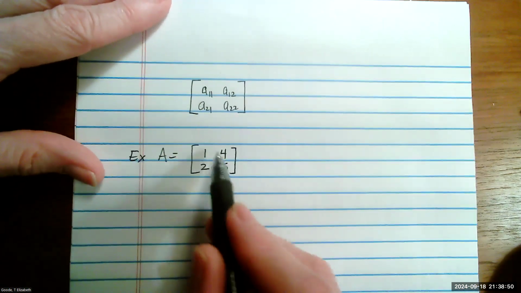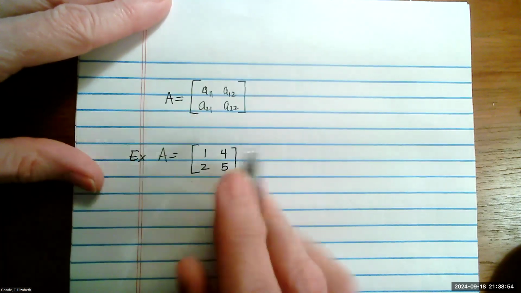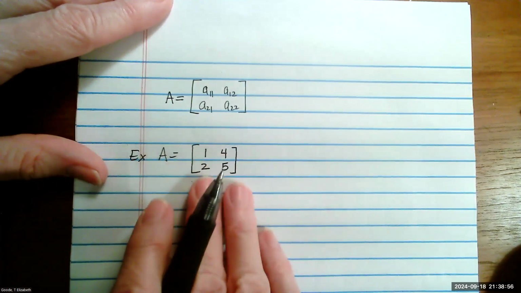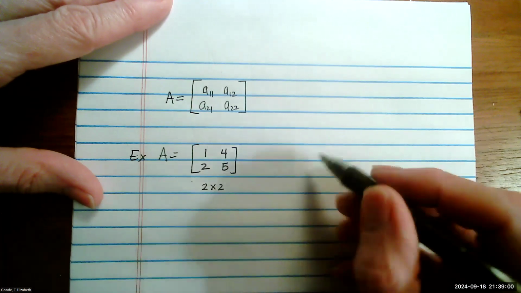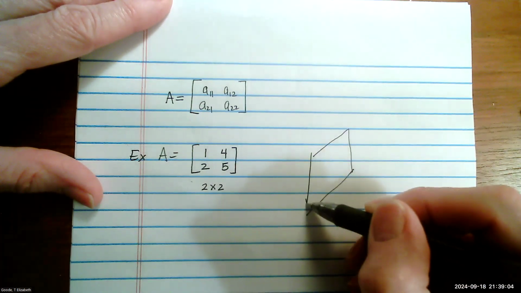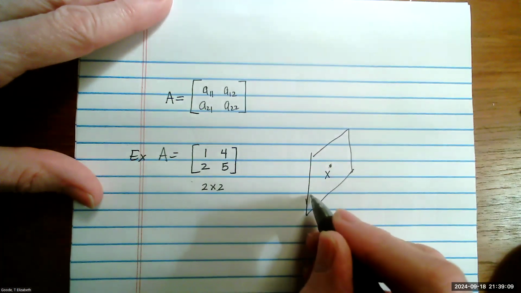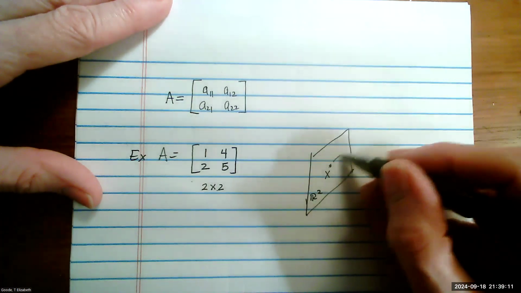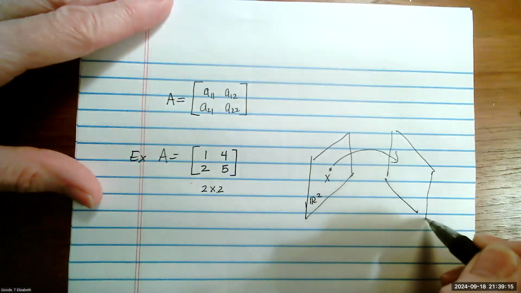I can tell by inspection that these two columns are linearly independent. That's another way to talk about this. All right, so A is 2 by 2. So when you apply A to a vector X, that X has to be a 2 by 1. So this is R^2, and multiplication by A maps back into R^2, okay?